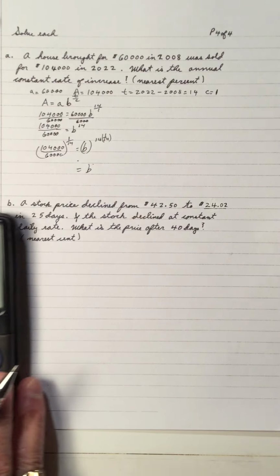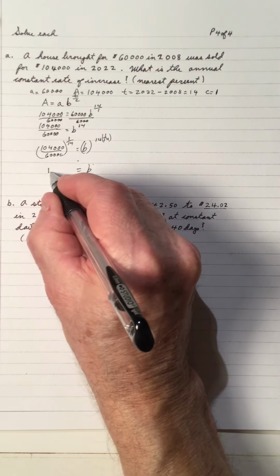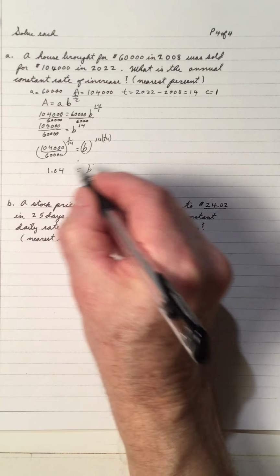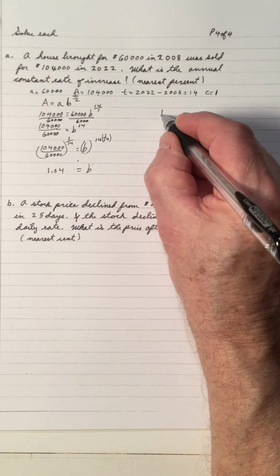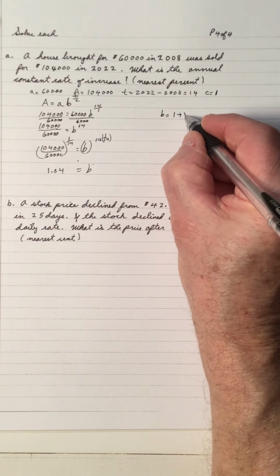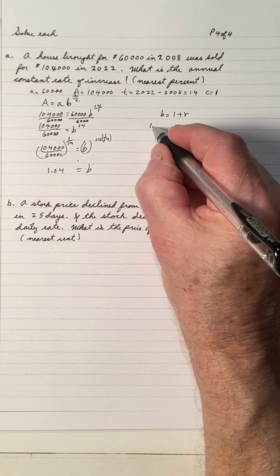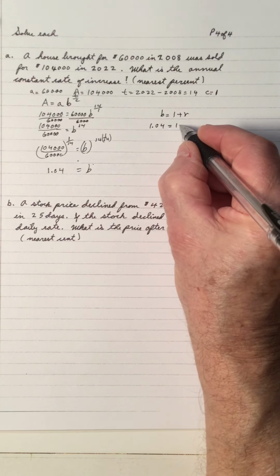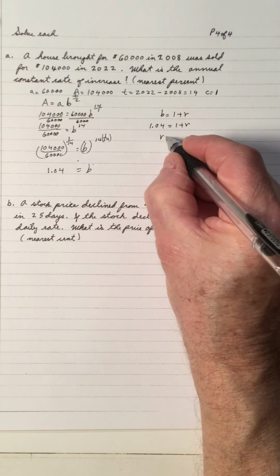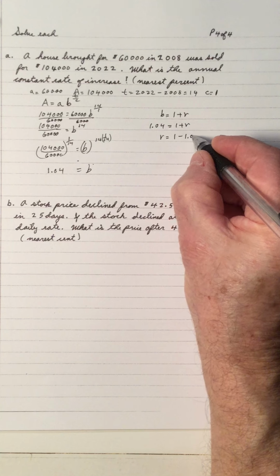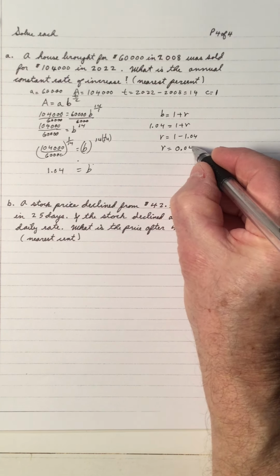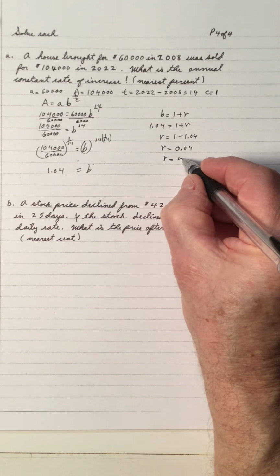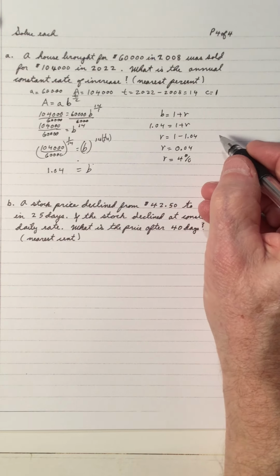1.0407. So that comes out to be 1.04 is the base, and this base is greater than 1, so the base is equal to 1 plus the rate. So the base is 1.04, 1 plus r. So r equals 1.04 minus 1. So the rate is 0.04. So the rate each year is 4% to the nearest percent.